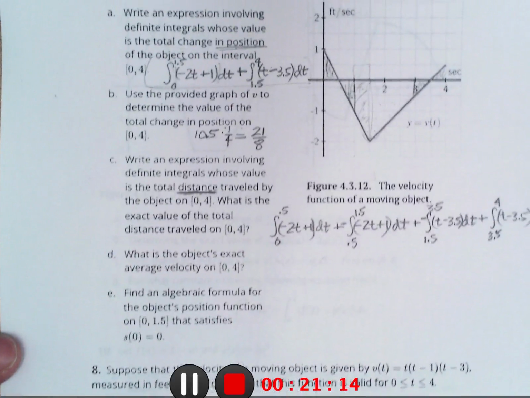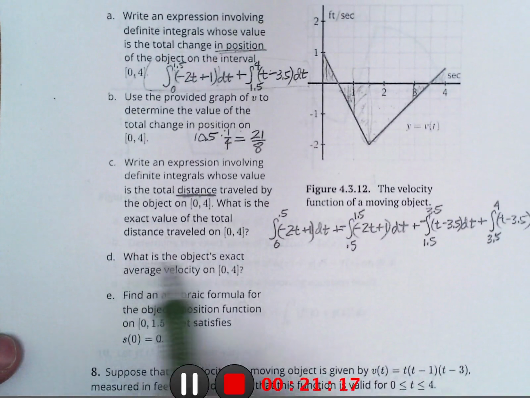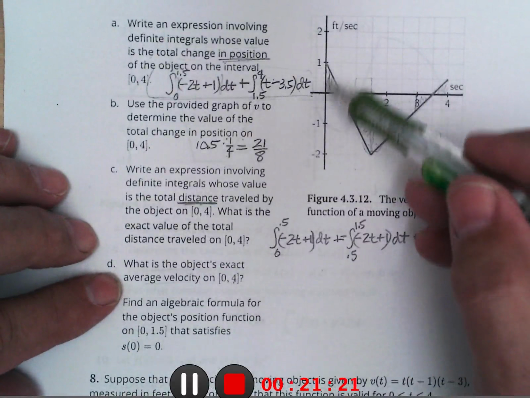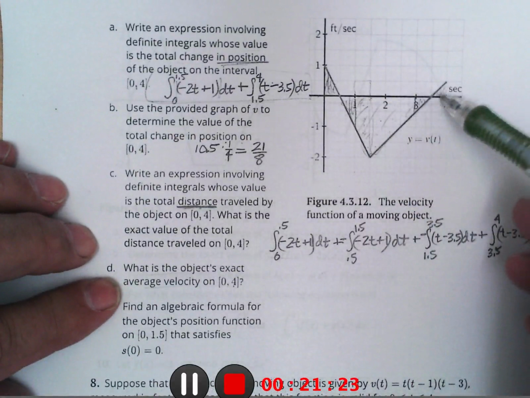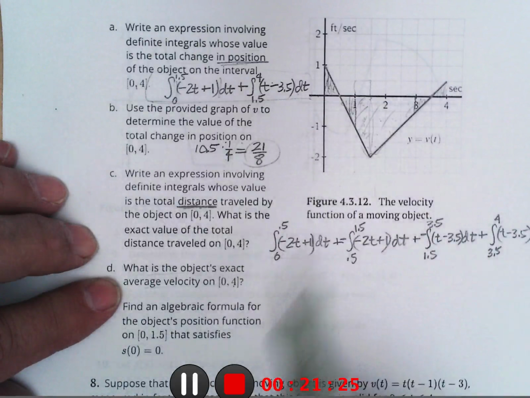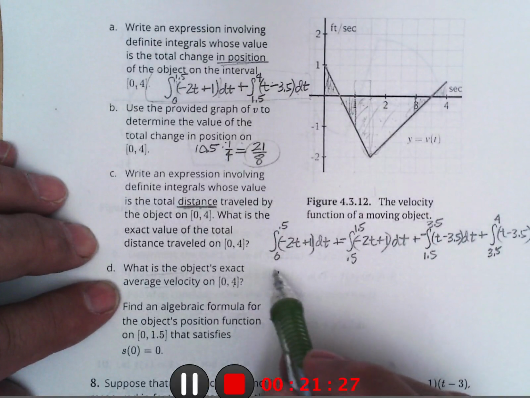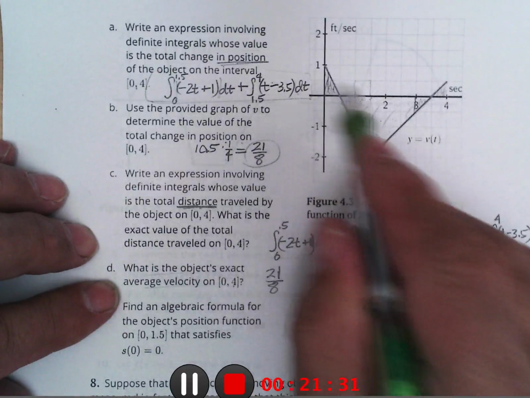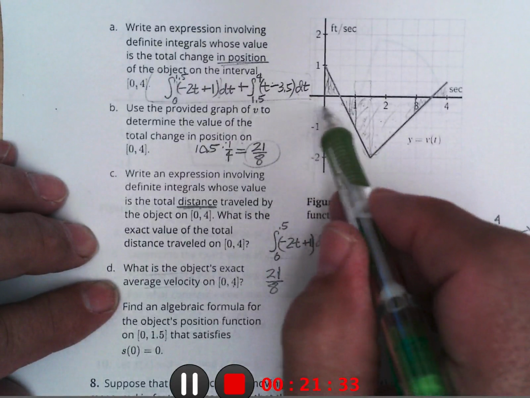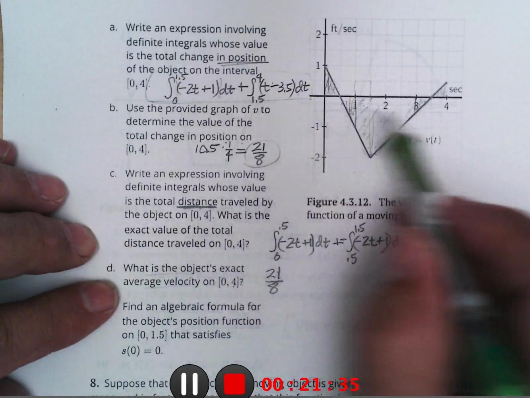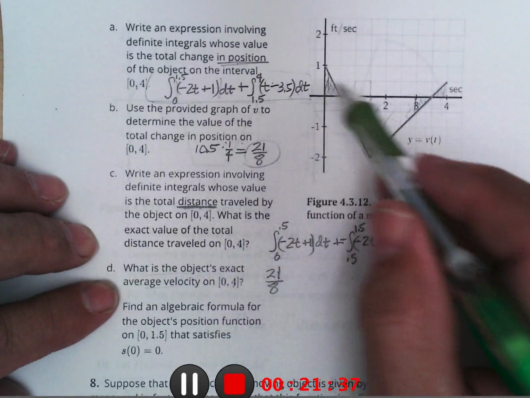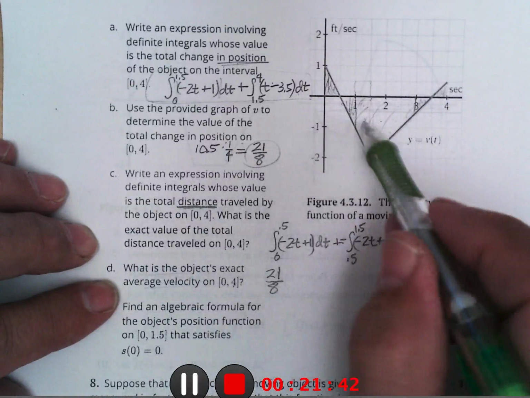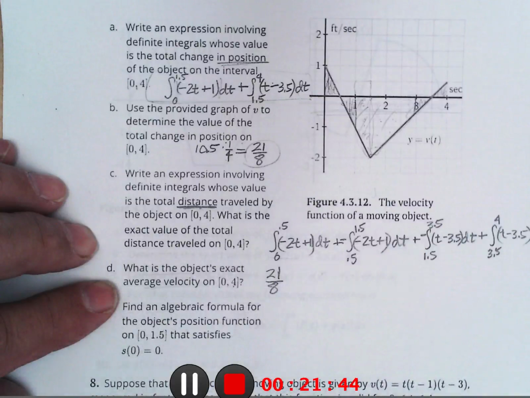What's the object's exact average velocity? Well, the total change in position we had here was 21/8. And if we flatten it out, there's more negative area than positive, so it should be down here someplace if we flattened all this. Subtract that from that, subtract that from that, and take this part and flatten it out. It'd be somewhere down here around negative a half.